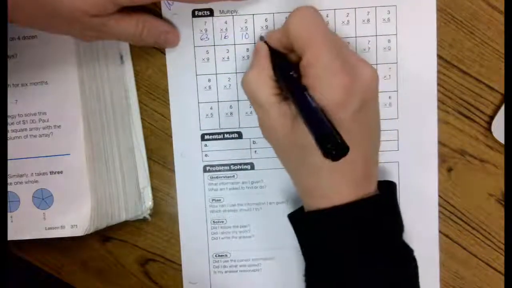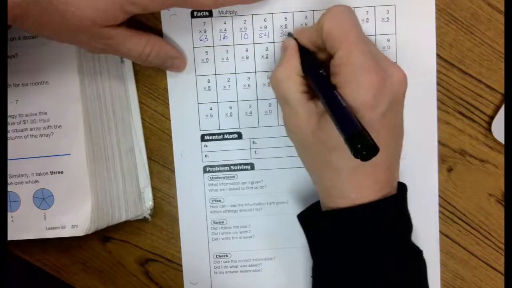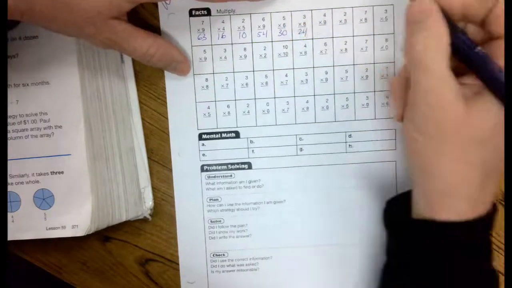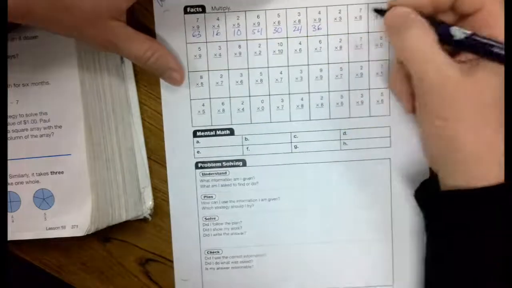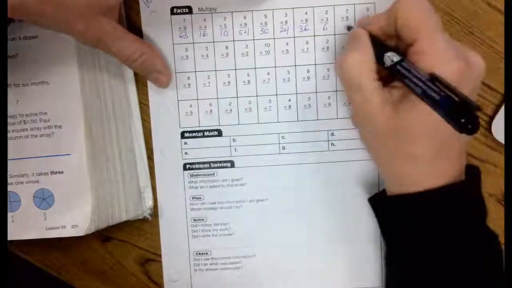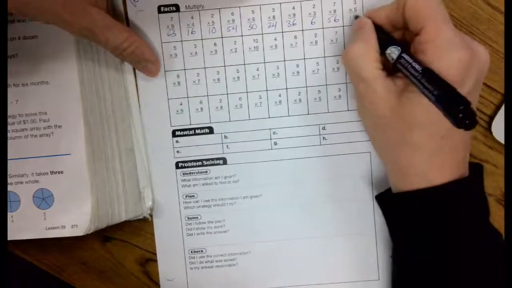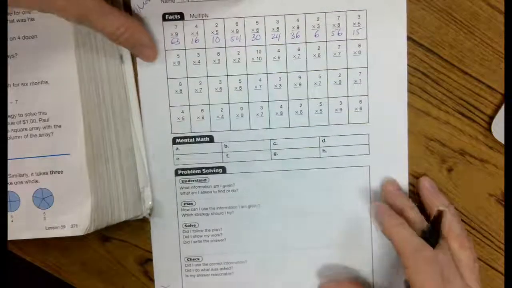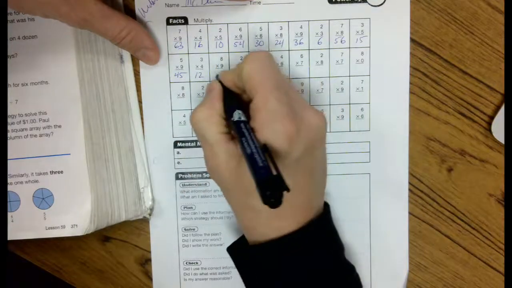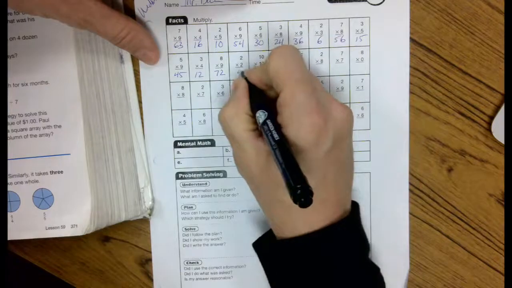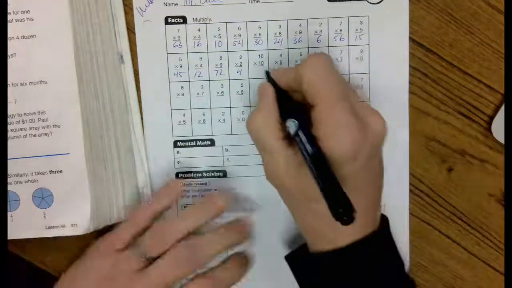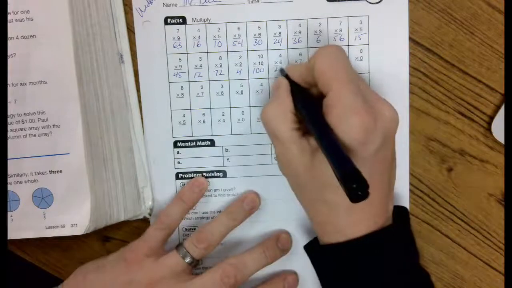Multiply today. 7 times 9 is 63. 4 times 4 is 16. 2 times 5 is 10. 6 times 9 is 54. 5 times 6 is 30. 3 times 8 is 24. 4 times 9 is 36. 2 times 3 is 6. 7 times 8 is 56. 3 times 5 is 15. 5 times 9 is 45. 3 times 4 is 12. 8 times 9 is 72. 2 times 2 is 4. 10 times 10 is 100. 4 times 6 is 24.